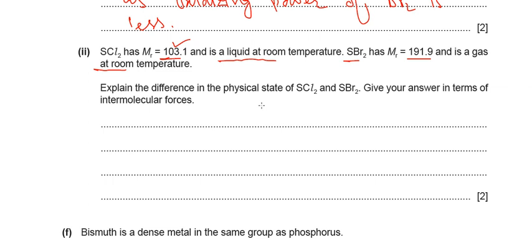We can say that the permanent dipole, or even the instantaneous dipole forces of attraction, are much stronger in sulfur dichloride, whereas they are weaker in sulfur dibromide. That is why it is a gas at room temperature.